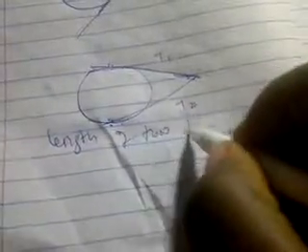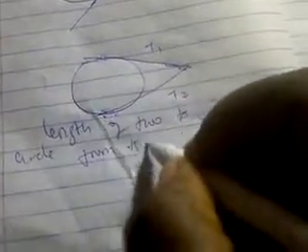That's the length of two tangents to a circle from the point of contact on the circle to the point of intersection is always the same. That's what they are trying to say there.